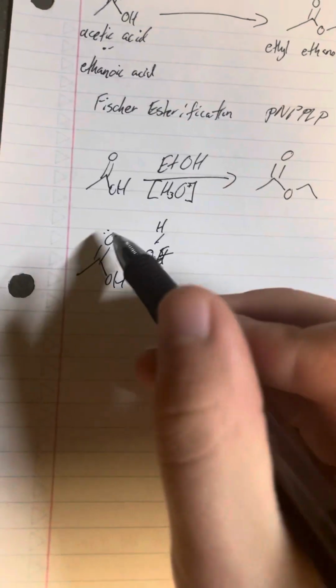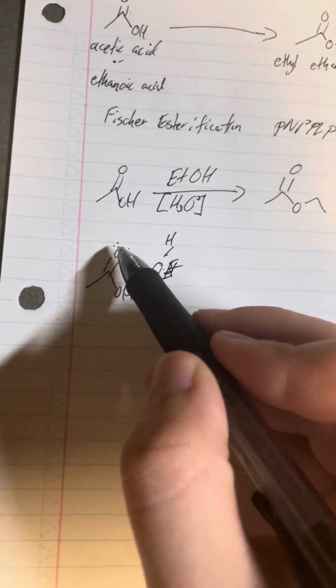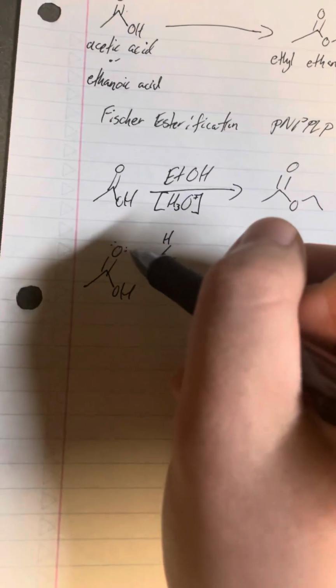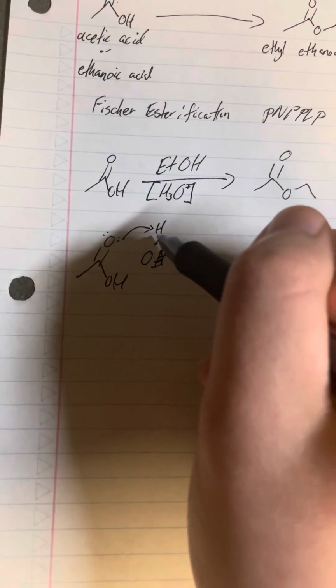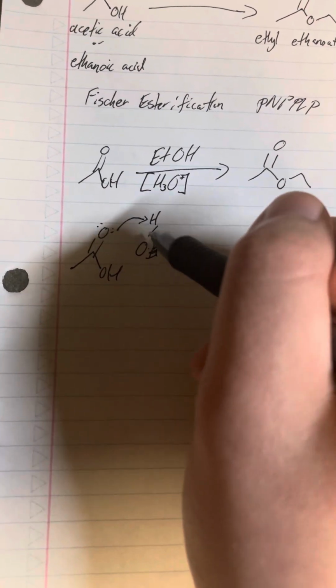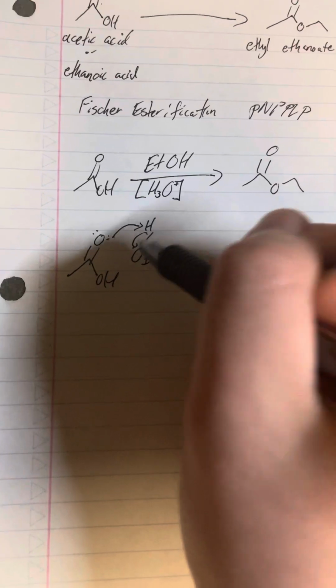So the mechanism is as follows, where you have the ethanol attached to the oxygen, and then you have this hydrogen here. So you have to remember that this oxygen right here, since it is double bonded, is going to have 2 lone pairs, and so then it attacks that H. Then these electrons that are bonded between the H and the O are going to go back into the O to form the following compound.